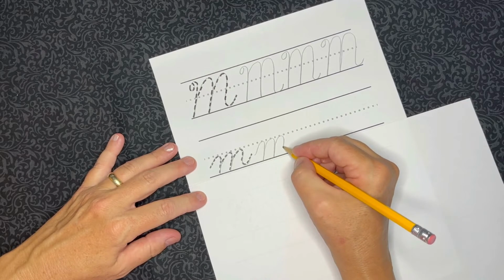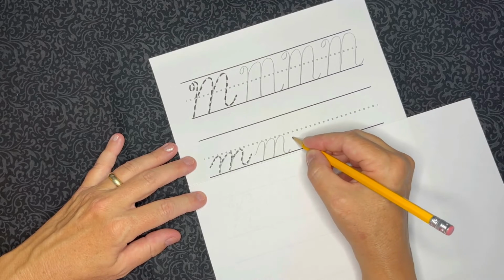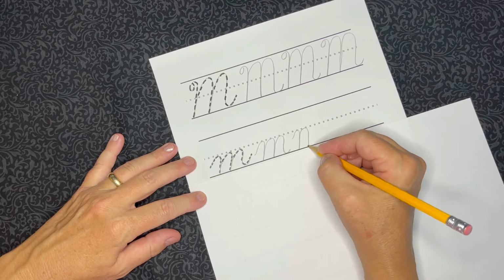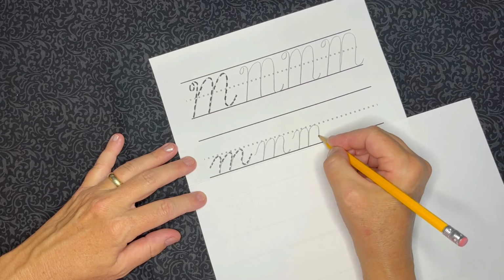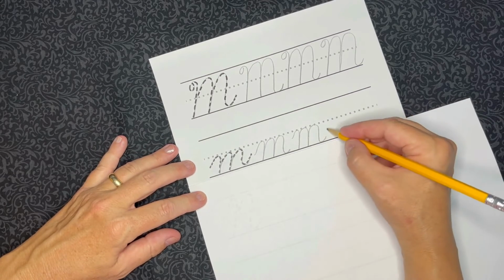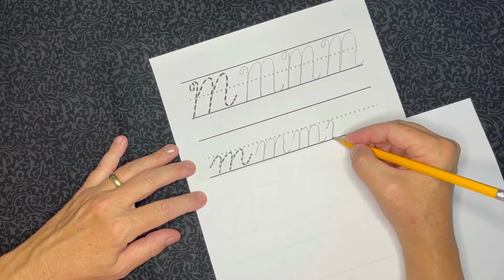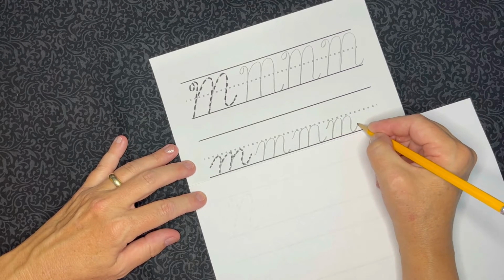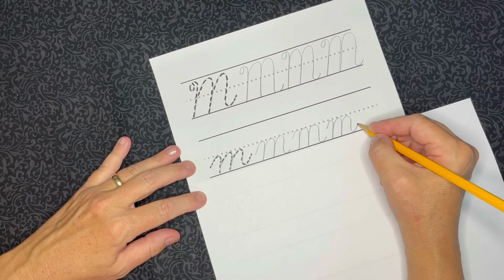Now maybe you have seen when people write M's, and then you'll see when we do the ends in a later video, they look like they have an extra bump, but let me show you what that is. So one more M, bump, bump, tail. Now I'm going to do another M.